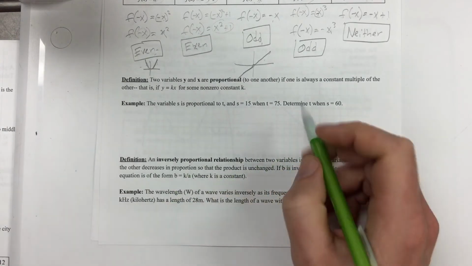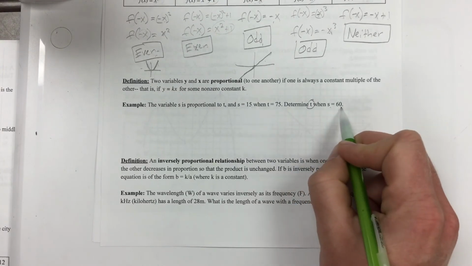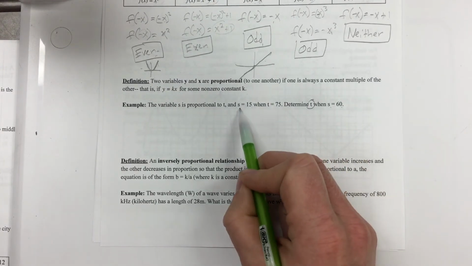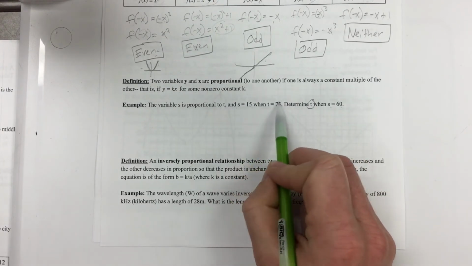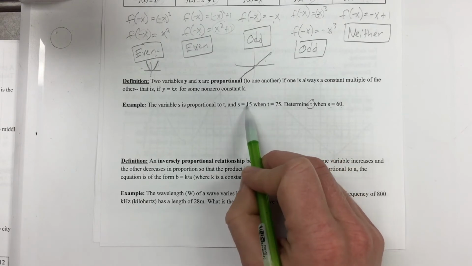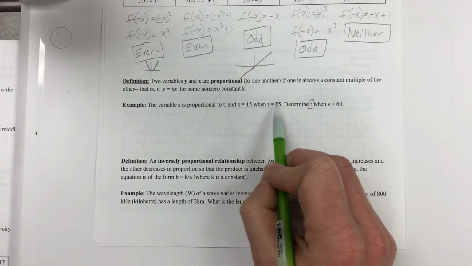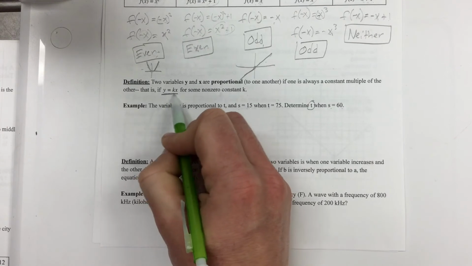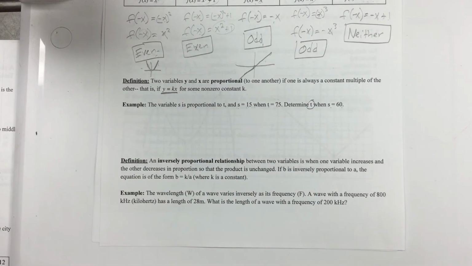Okay, so we want to know what t is when s changes to 60. The original ratio was s is 15 to t is 75. So we're going to use this equation here to figure out what our constant value, our ratio, is.